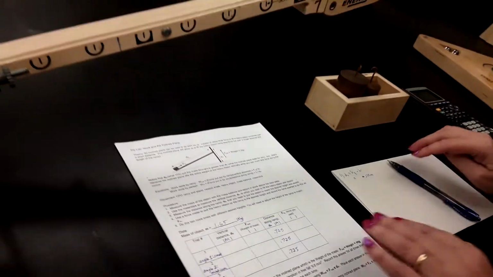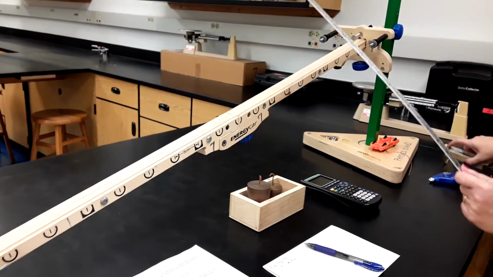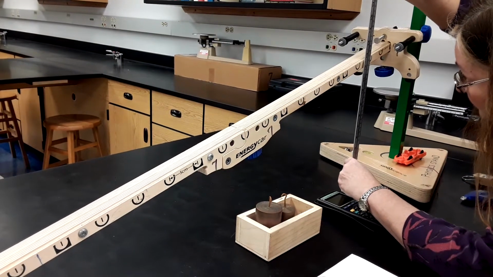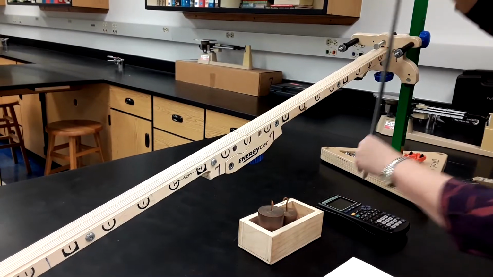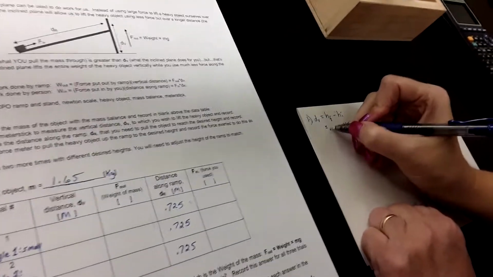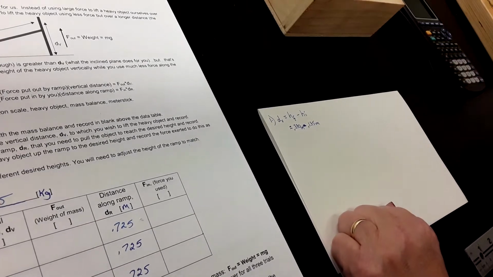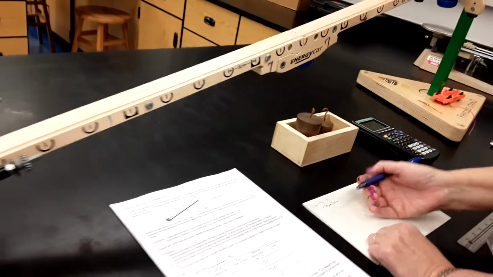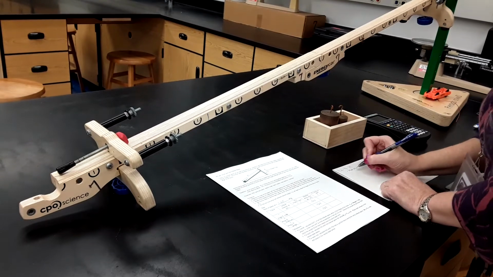Now let's get the final height. The final height is going to be right here where I have it marked. And for the final height, I'm getting 33.0 centimeters, which would be 0.330 meters. So the vertical distance that the ramp is going to lift the mass through is the difference between those 2 heights.